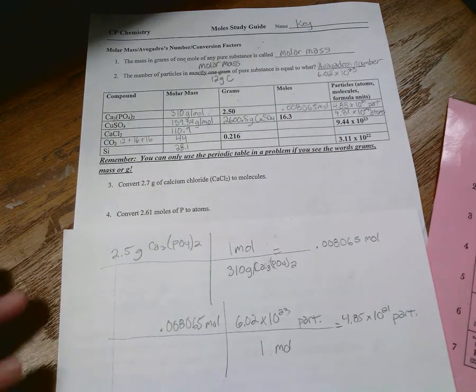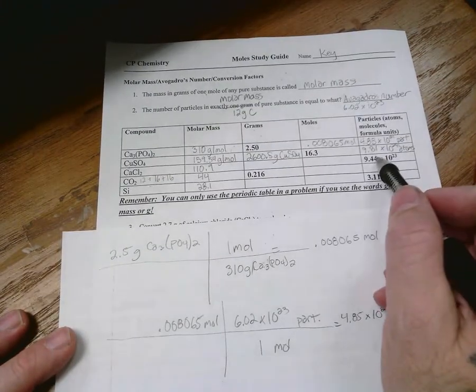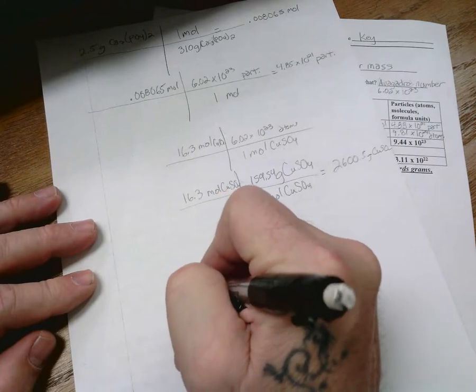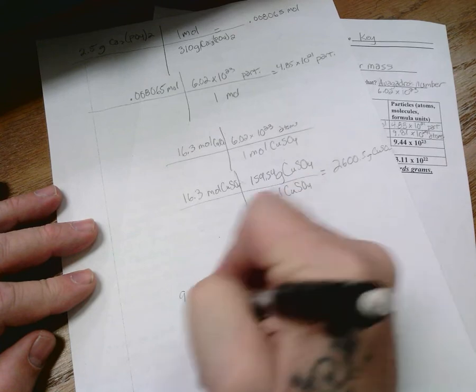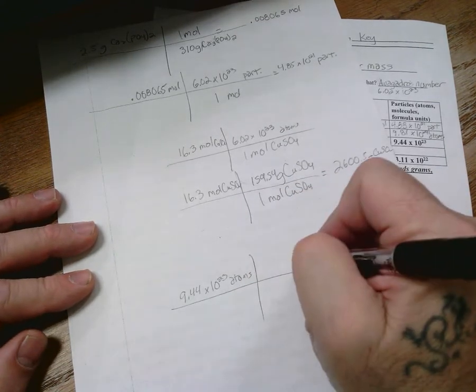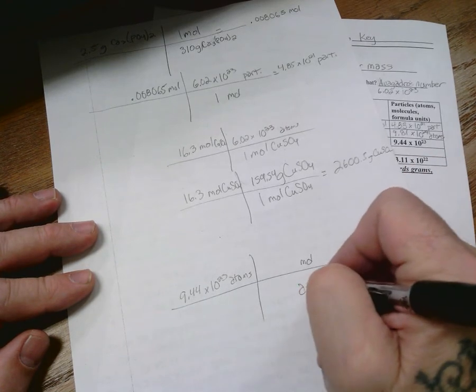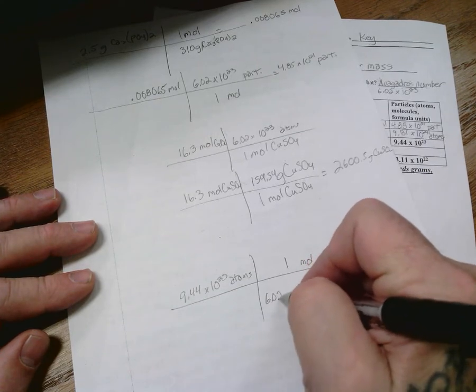Okay, CaCl2, and they give us the molecules. We have to go from molecules to moles, and then from moles to atoms. Okay, and they give us 9.44 times 10 to the 23rd atoms. And we are going to moles, atoms. And again, the only relationship I know is if 1 mole is 6.02 times 10 to the 23rd.